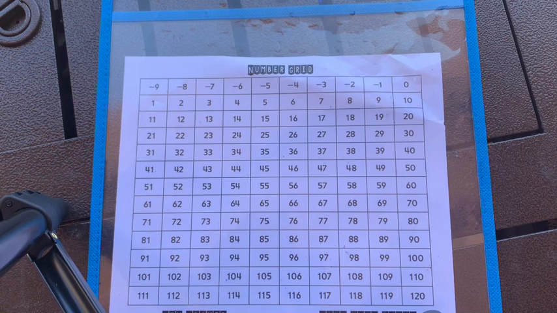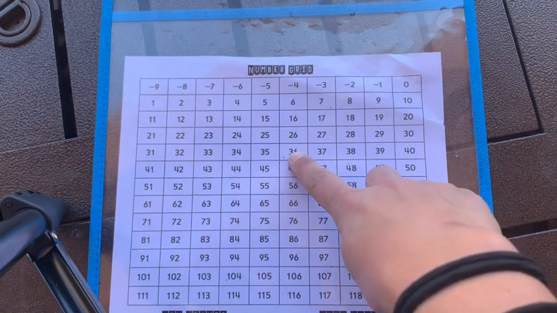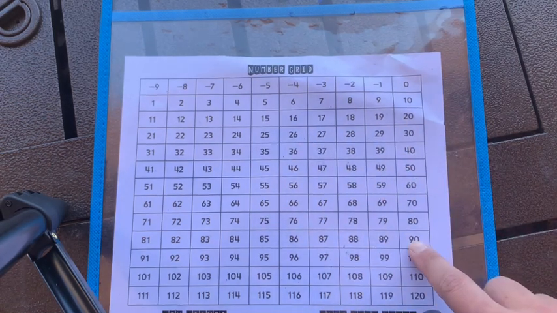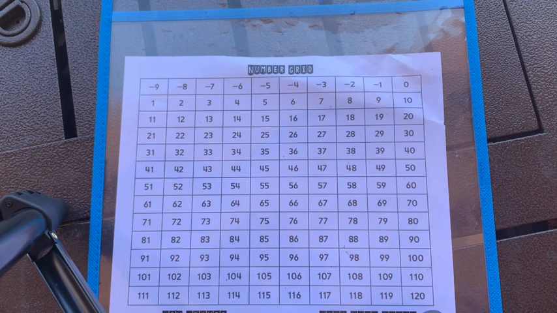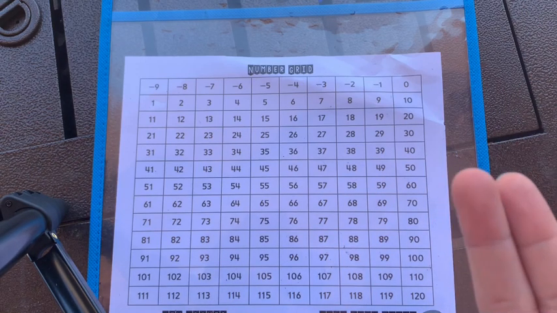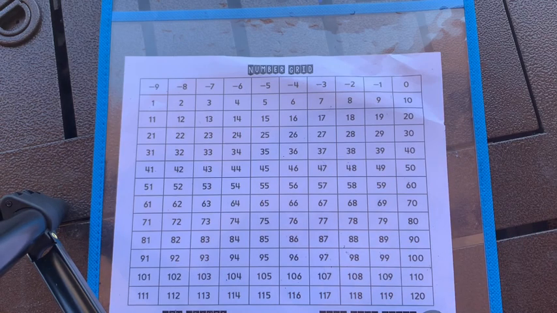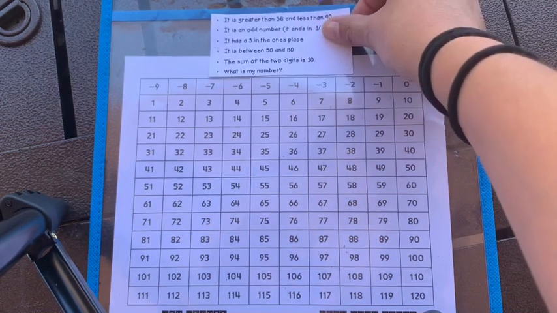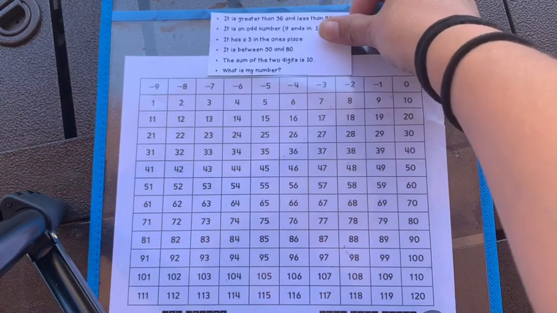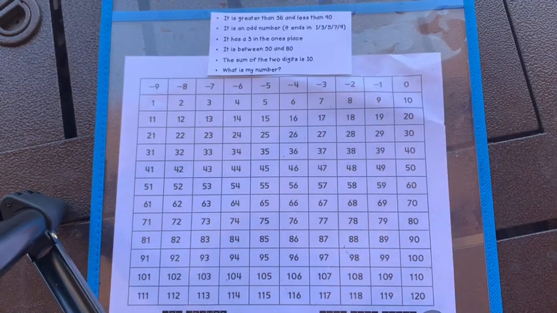So my clues are that my number is greater than 36, but less than 90. It is an odd number, which means it ends in 1, 3, 5, 7, or 9. It has a 3 in the ones place. It is between 50 and 80, and the sum of the two digits, if you were to add them together, is 10. What is my number? So there are my clues. Now go ahead and please pause your video and see if you can figure it out.